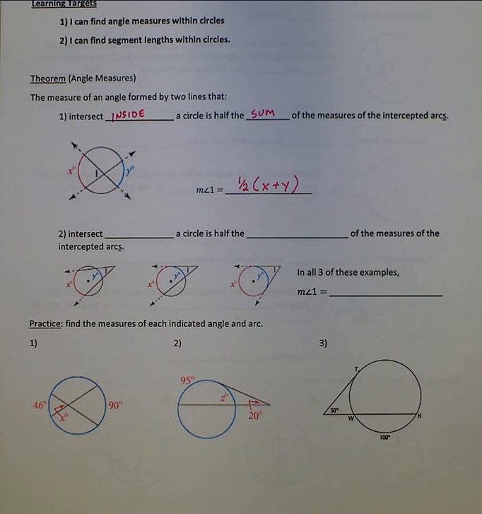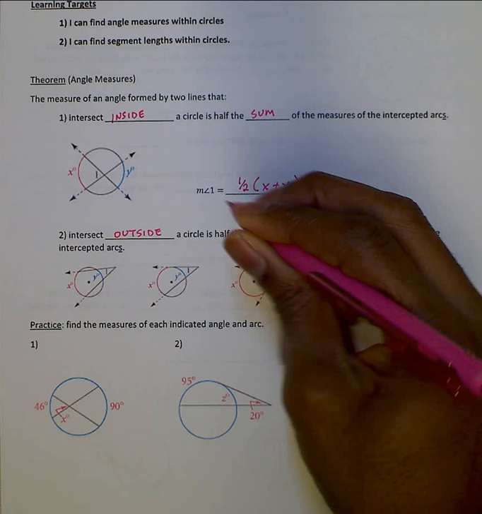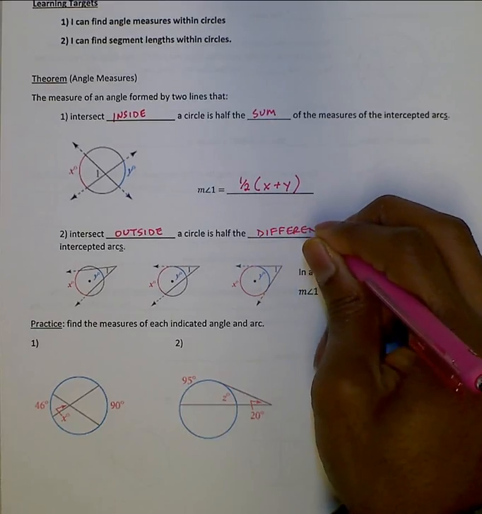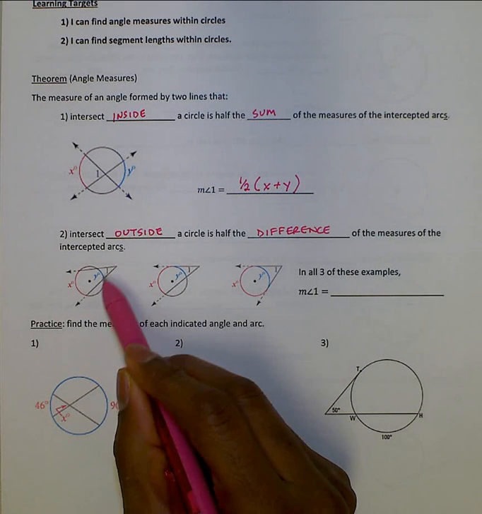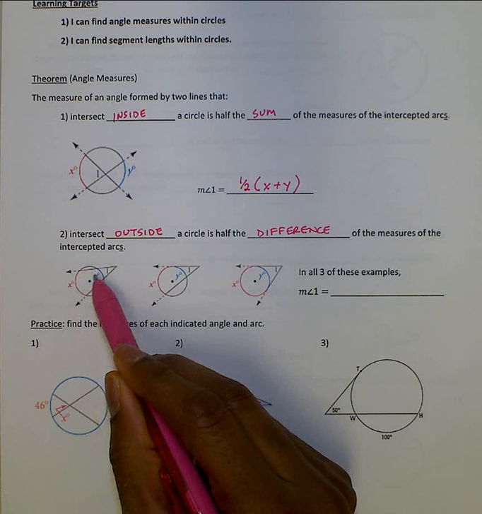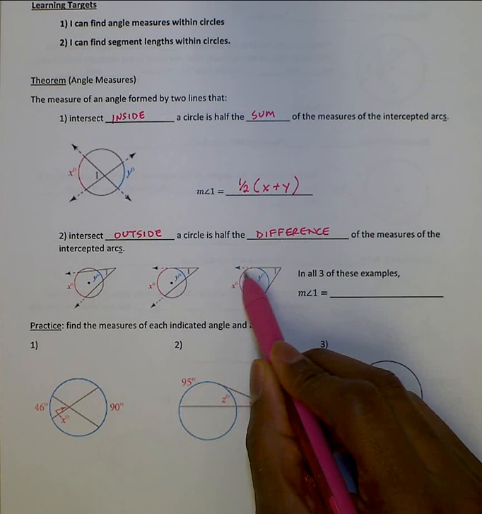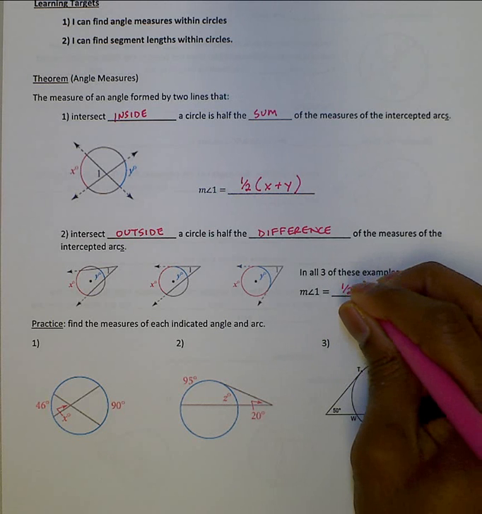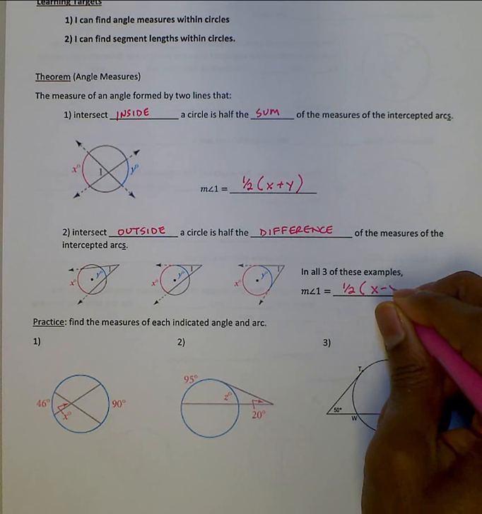If the two lines intersect outside of the circle, then it will be half of the difference. And that can happen a few different ways. You can look at different ways. So here we have an angle that's created from two lines that intersect outside of the circle. Notice that x and y are still the arcs that are intercepted inside those two lines. Here we have a tangent line and a line that goes through twice. Here we have two tangent lines. But in any case, the measure of this outside angle will be 1/2 x minus y, the difference between the two.